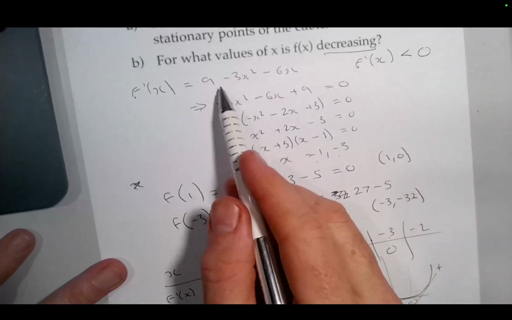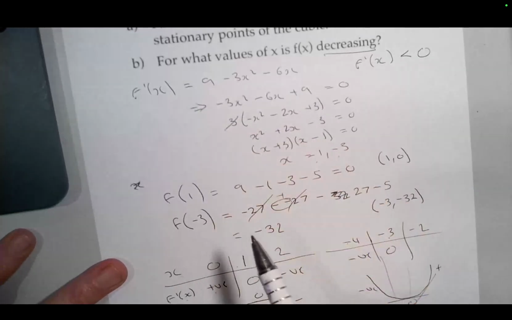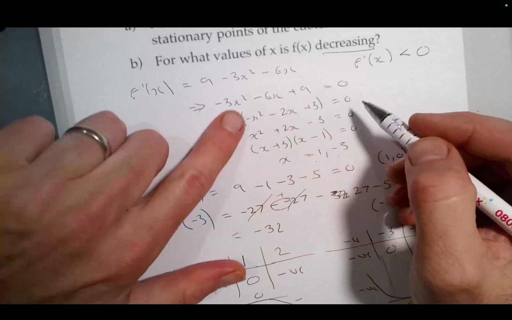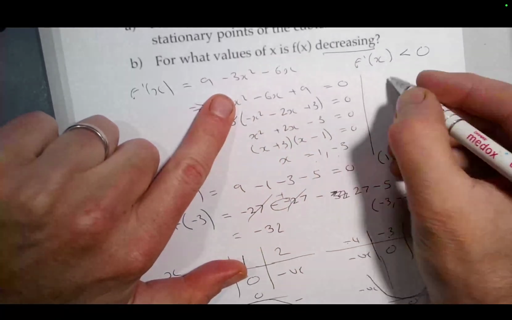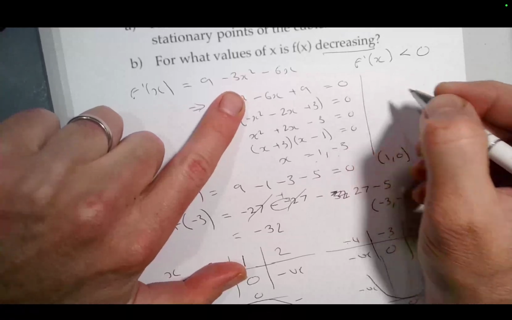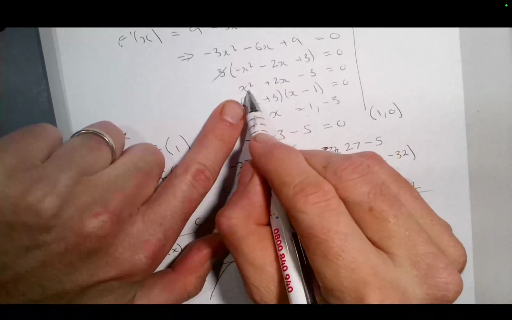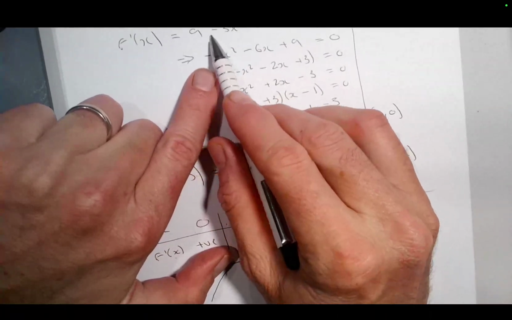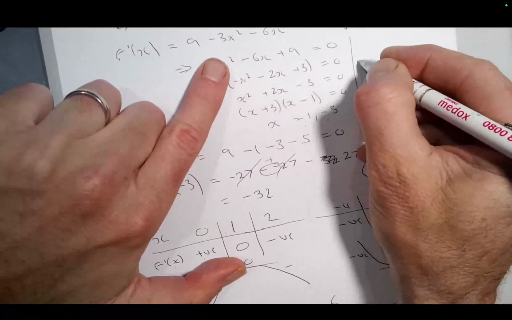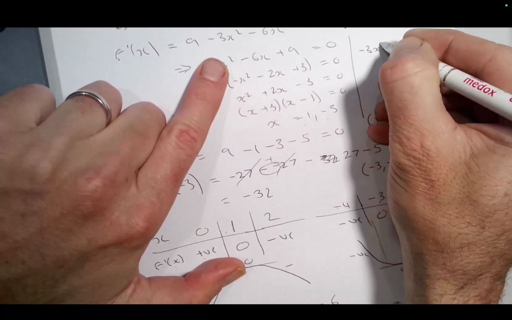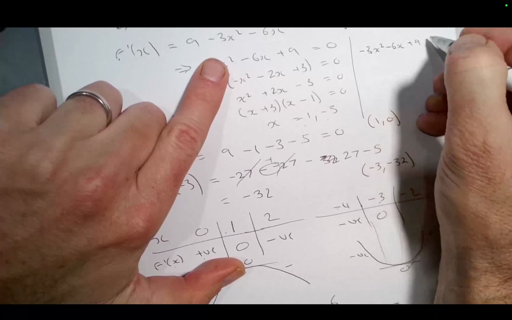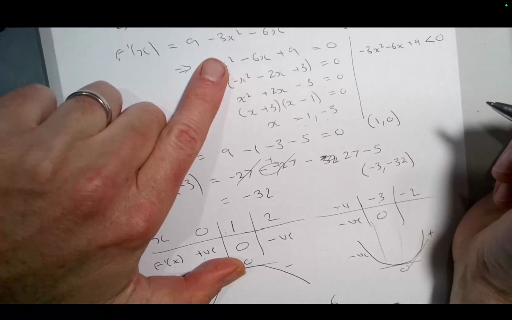So we need to take our gradient function there, and we basically need to tidy it up a bit. Let's just find some room in here. Where did we get? Oh, we got it down to this expression here: minus 3x squared minus 6x plus 9, and we want that less than or equal to 0.